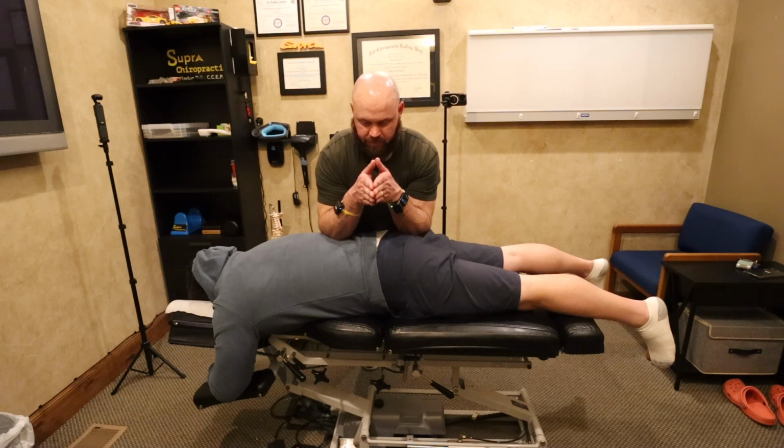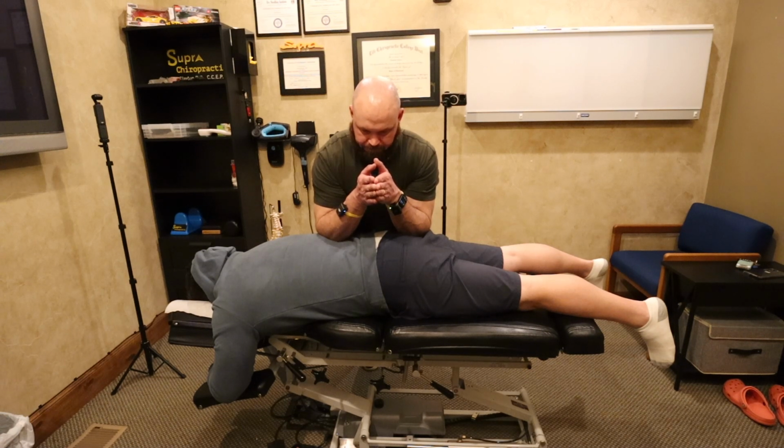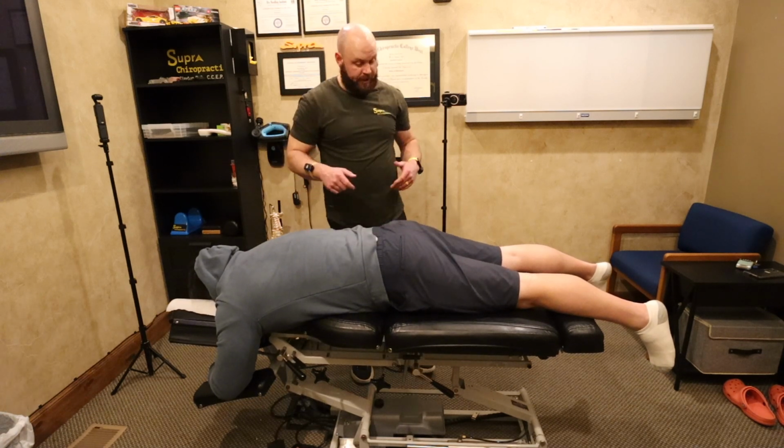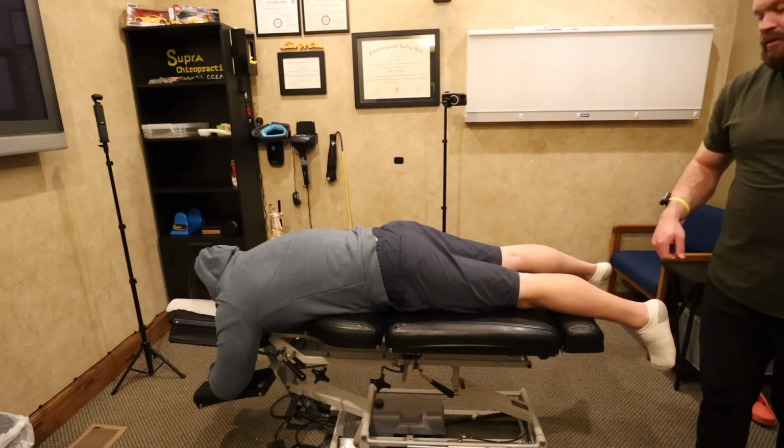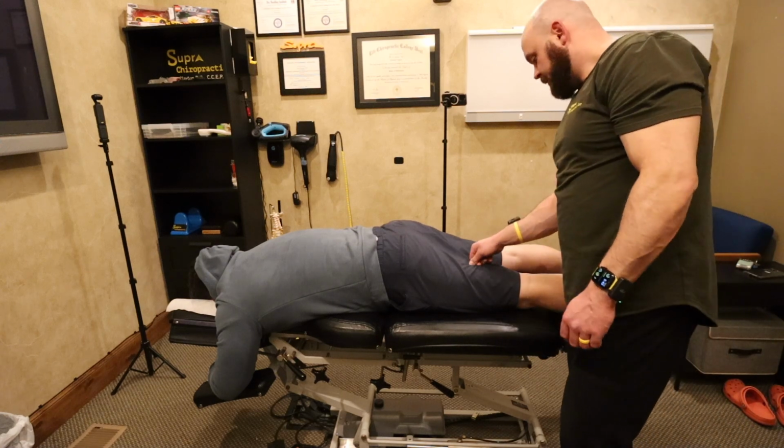It's like the swan dive position here. And then as we go through the knee on you as well, the biggest thing is where that sciatic nerve comes down here.